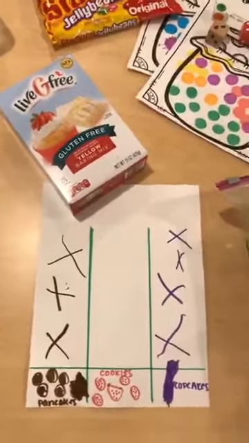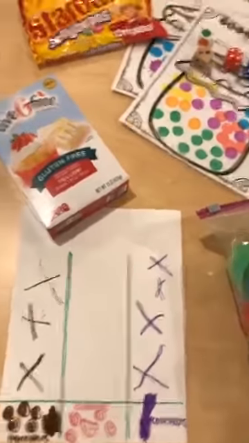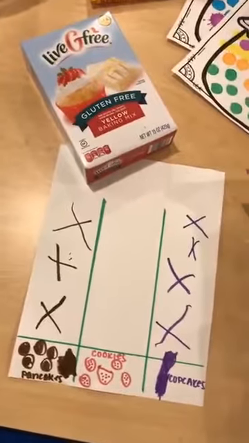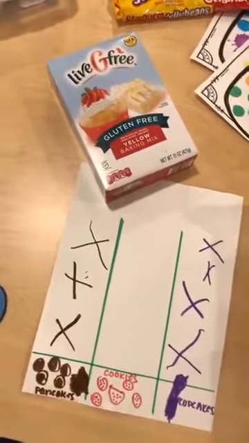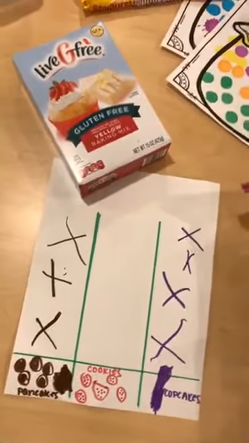So that'll be fun. So take those opportunities that come up in the day, or just for different things you're gonna do. Make graphs, have them help you make the graphs, and it's just a fun way to show them how you use math every day, all the time.